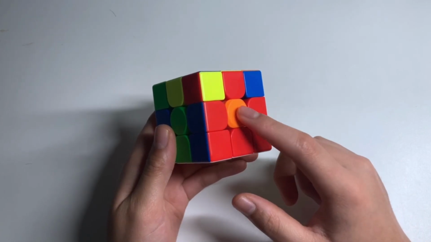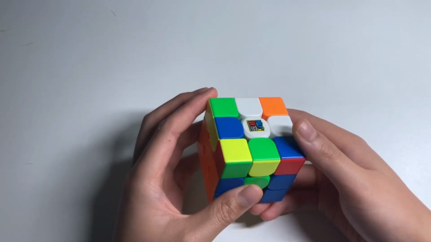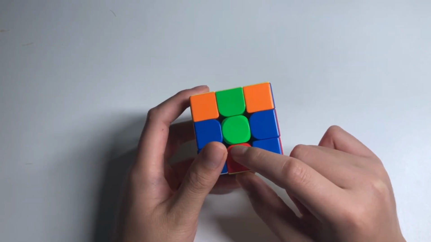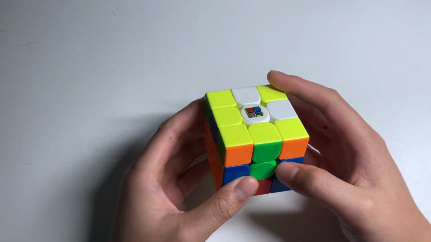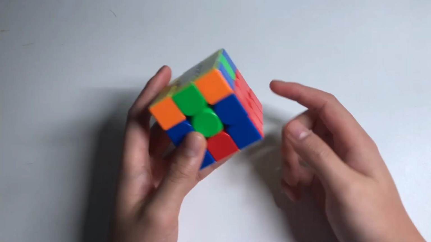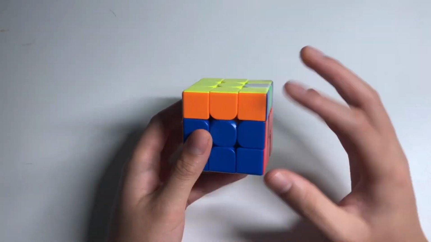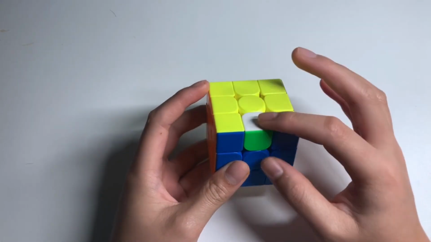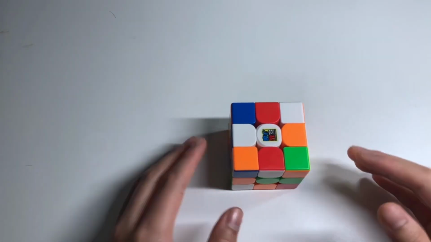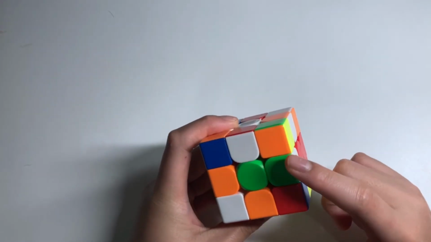Then I will fix the centers like that, and then I would do this case for CMLL. And then I see that one UR edge is right here, and the other one isn't anywhere in the top, so it has to be over here. So it's already set up great, so if you just do an M2, it would solve that up, and then you could just do the cycle case.